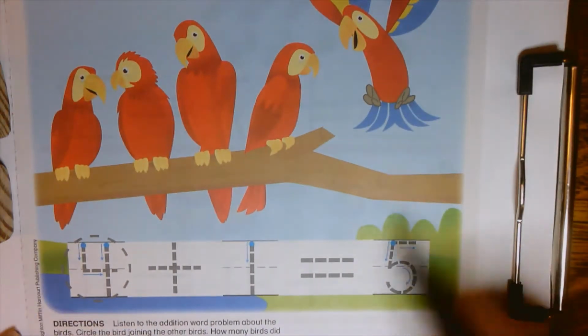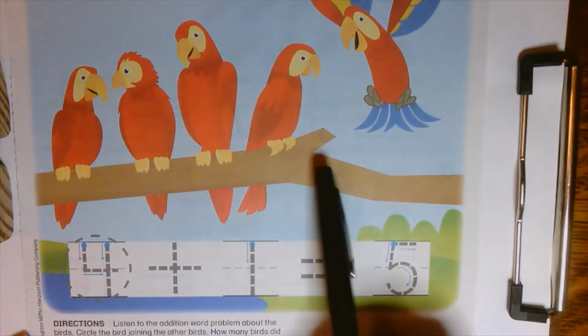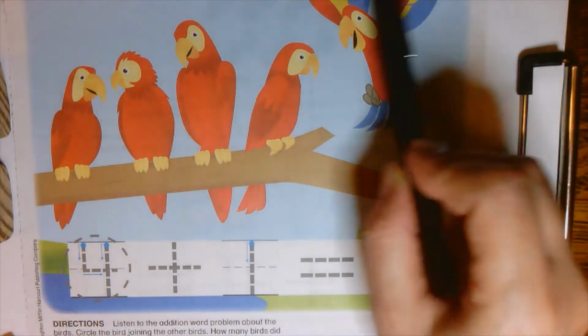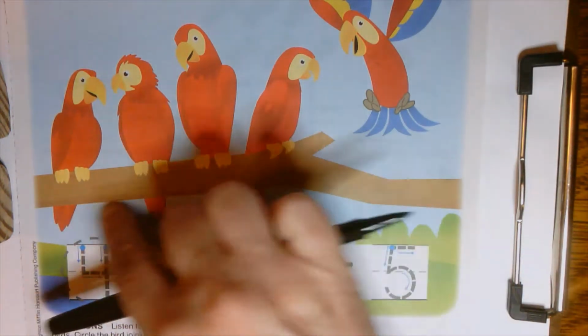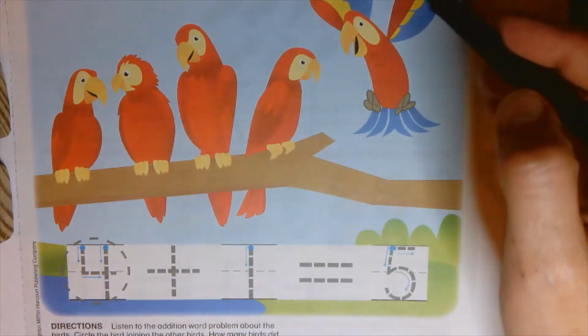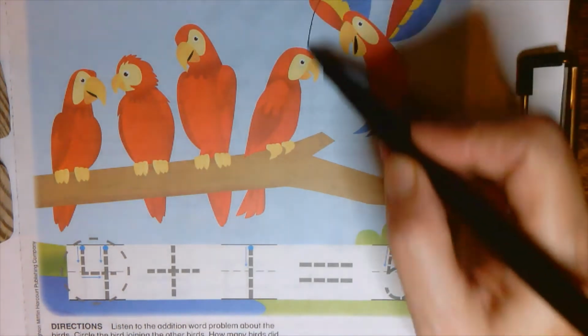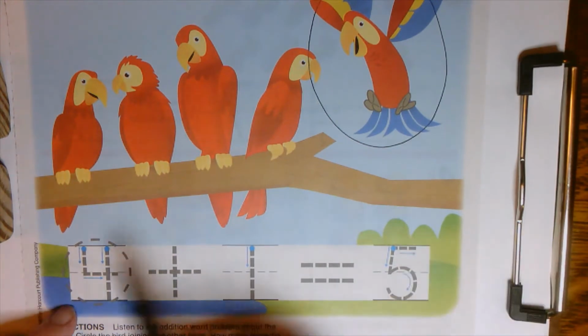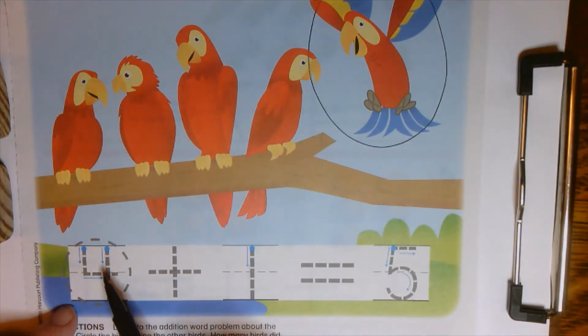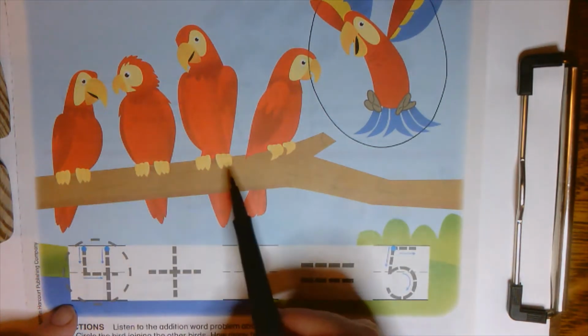So here you can see we have some birds on the branch, and then another bird comes to join the other bird. So you want to look at the birds here on the branch, and then over here, it says to put a circle around the bird that is joining the other bird. Now we're going to do that, which doesn't make a whole lot of sense to me because do you see here they put a circle around the number 4, which is not the bird coming, it's the birds that are already there.